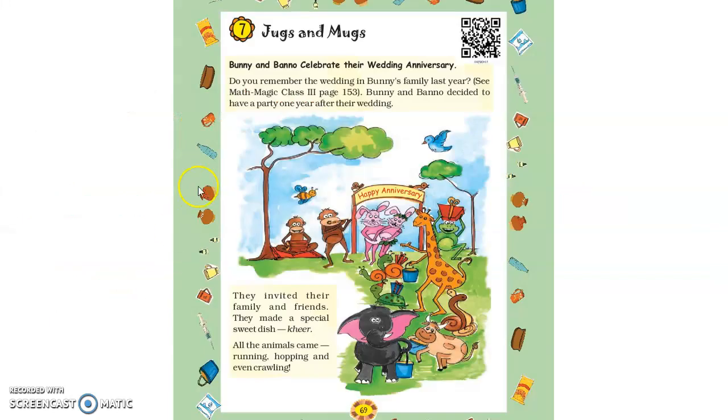Let's read. Bunny and Banu celebrate their wedding anniversary. Do you remember the wedding in Bunny's family last year? See Math Magic class 3rd page 153. Bunny and Banu decided to have a party 1 year after their wedding. They invited their family and friends. They made a special sweet dish, kheer. All animals came running, hopping, and even crawling.